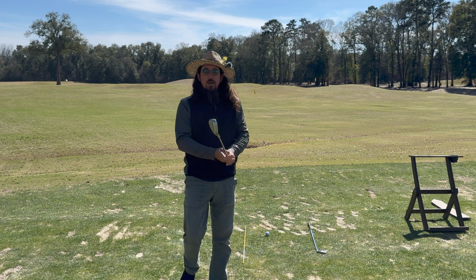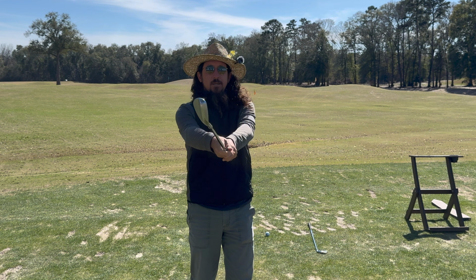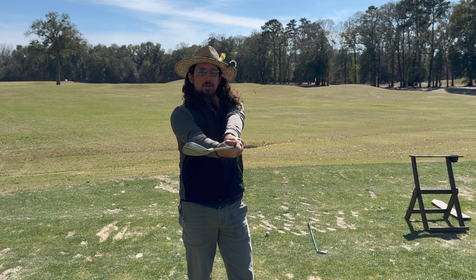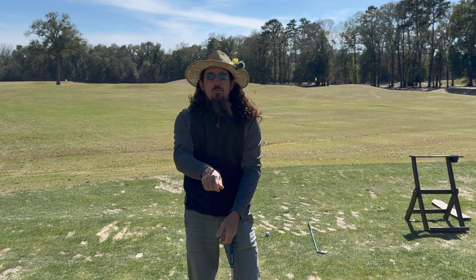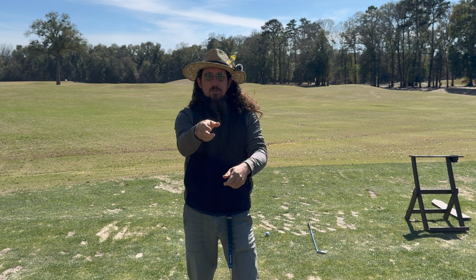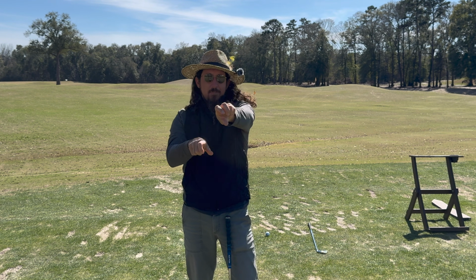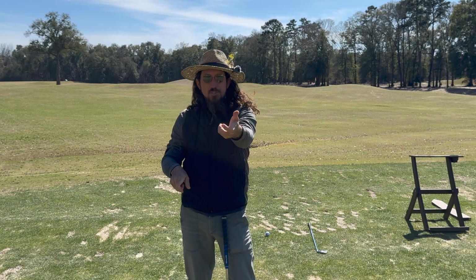Now, what I don't want to do certainly is rotate the club in this manner. I do not want any of this motion, like you're rotating a doorknob, happening in my swing whatsoever.